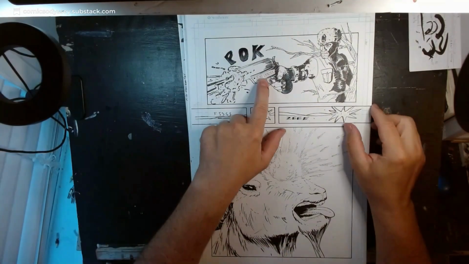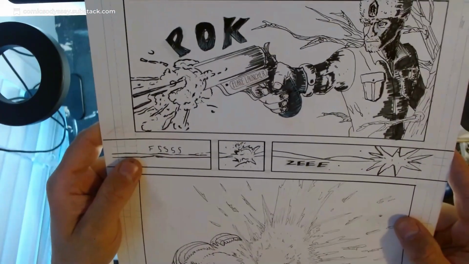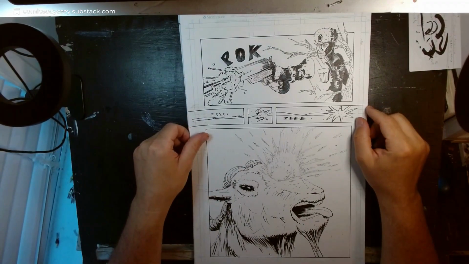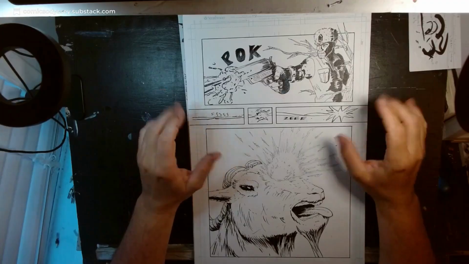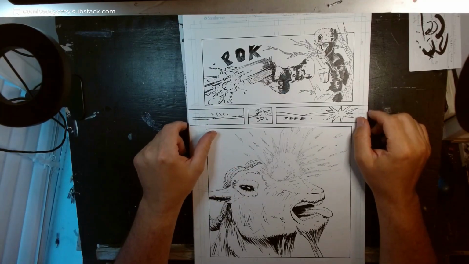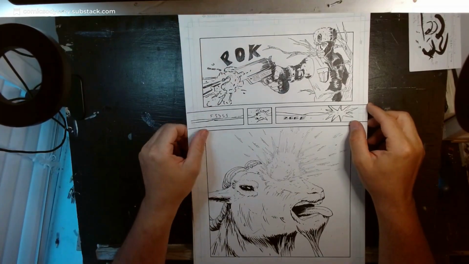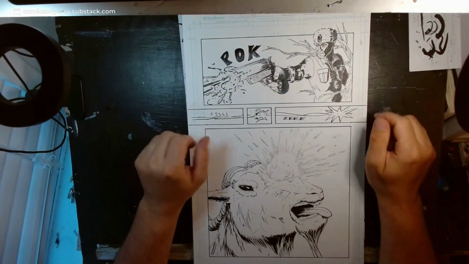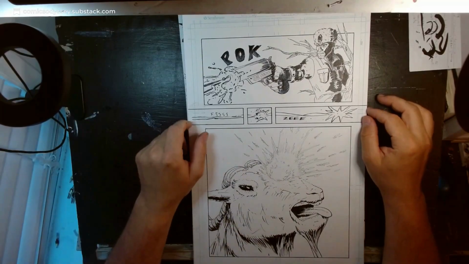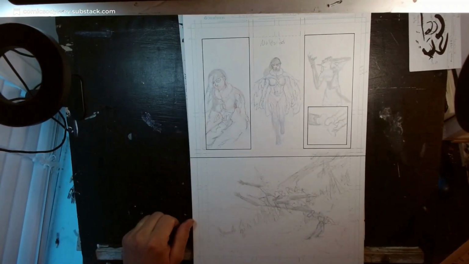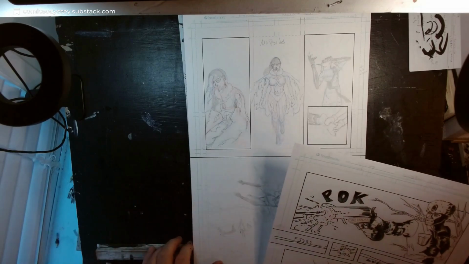So what he's shooting here is a flare launcher. So he shoots that. Again, screen tones to make it dramatic. And then gets him in the eye. So a lot of eye stuff, I noticed. And then this is the page I'm working on. So we're at the climax of the story here.